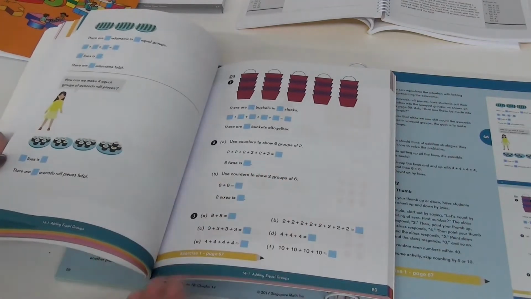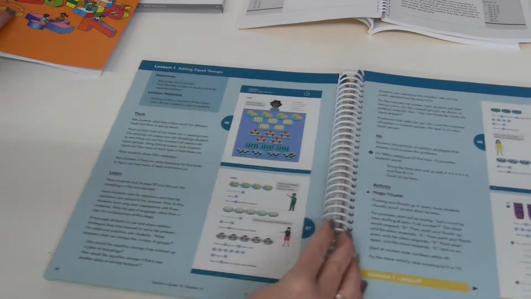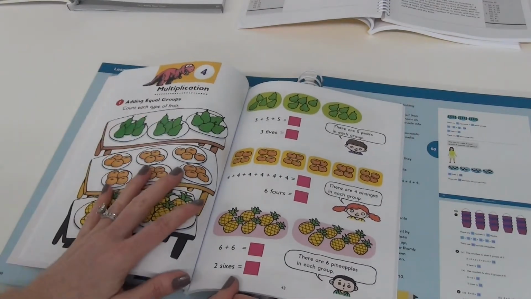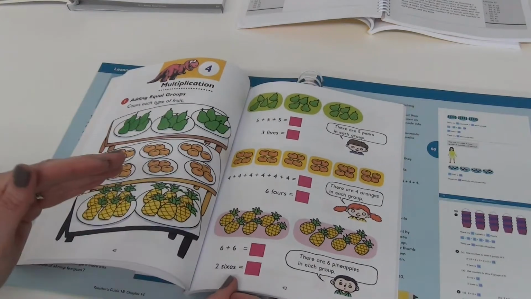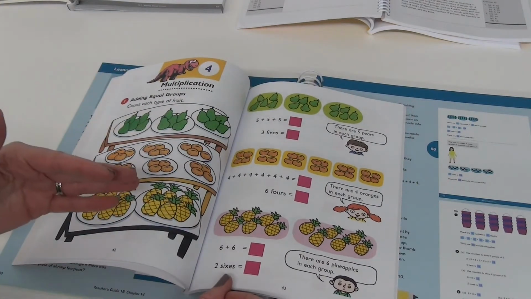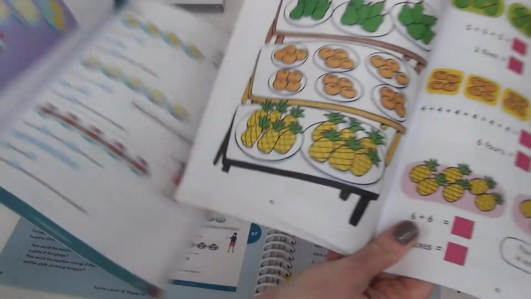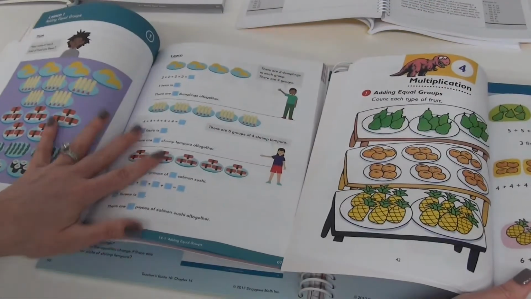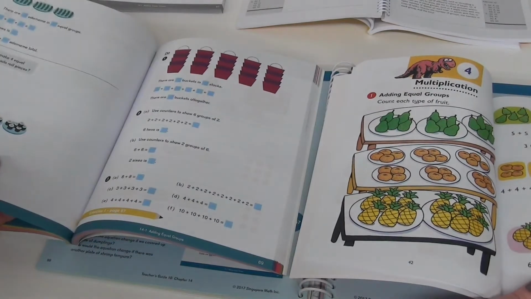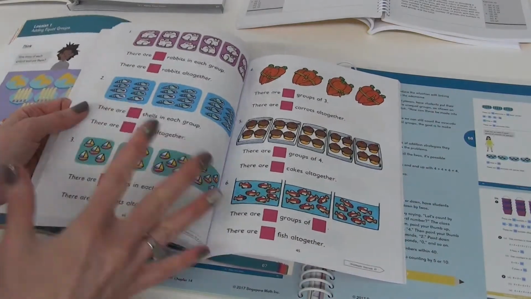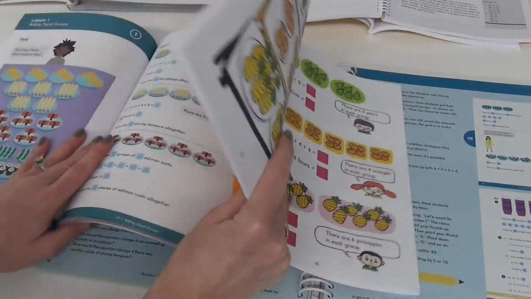Choose one, choose one. You can always modify this. One of the reasons I went ahead and pulled Primary to try is because I was getting tired of having to do so much modification. So again, side by side, we had 4 pages for our Dimensions lesson, and we had 1 page and 2 pages in the textbook for our Primary.